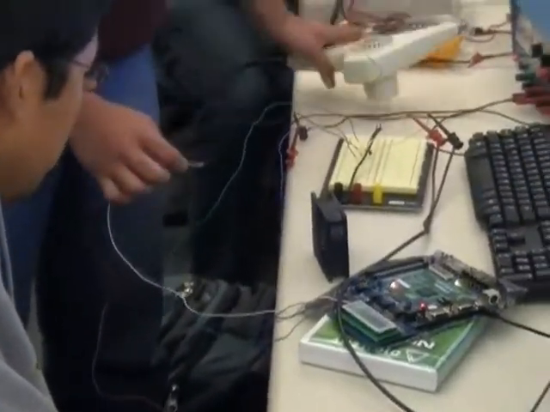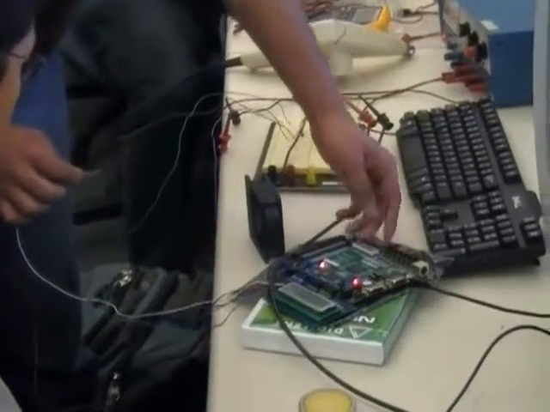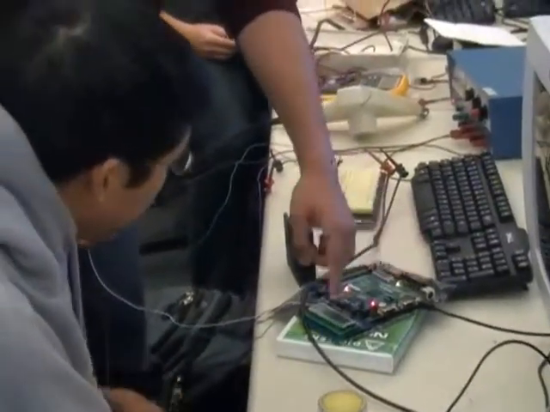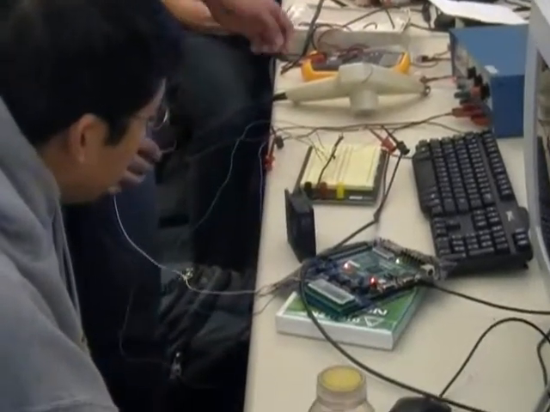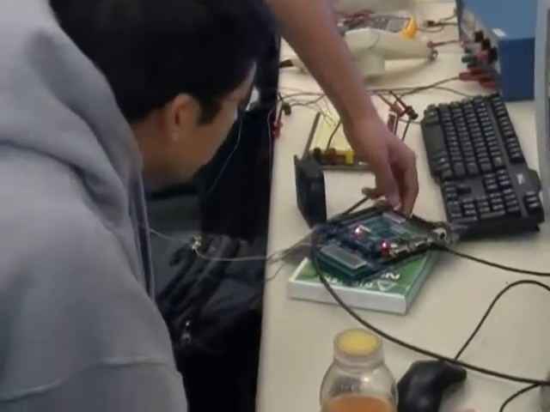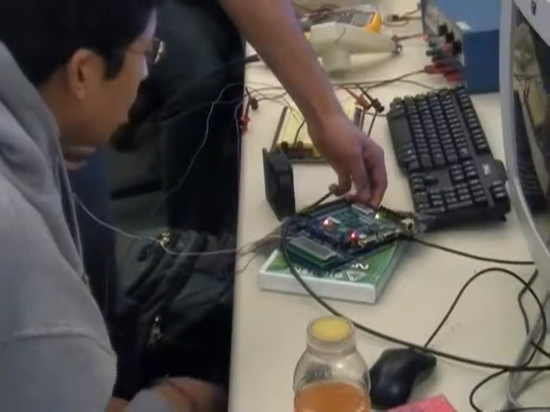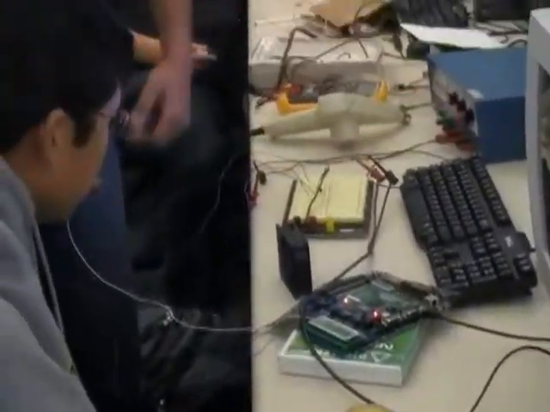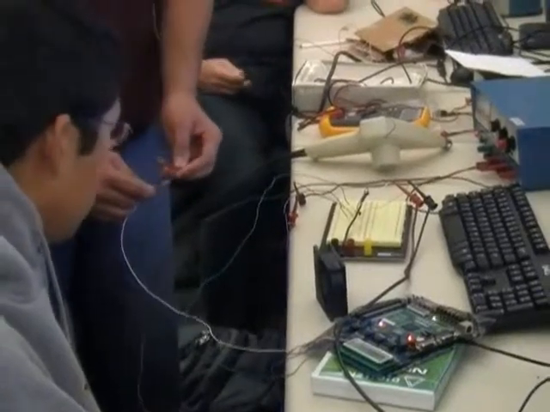Using a button, we can switch the units from Celsius to Fahrenheit to Kelvin. Nice. And that's all there is to it.